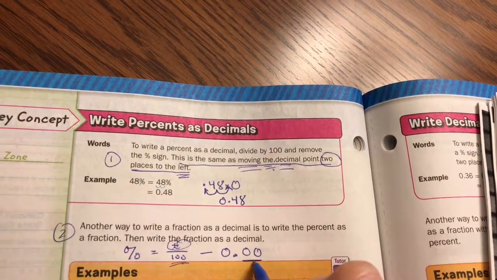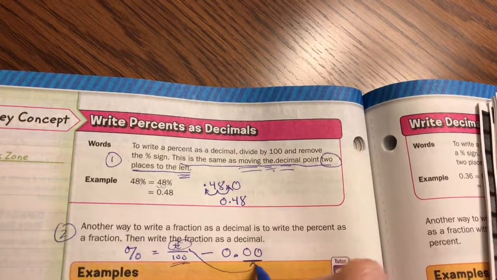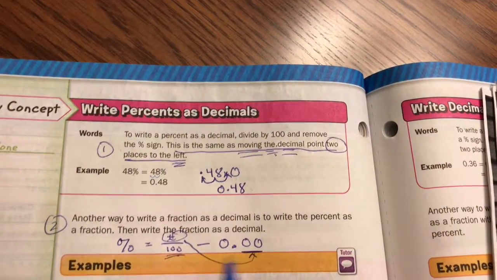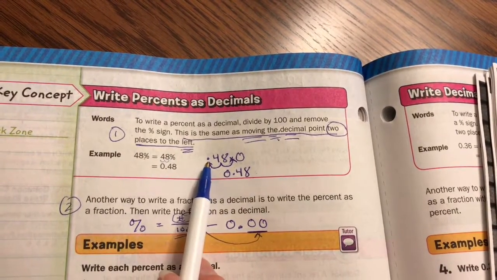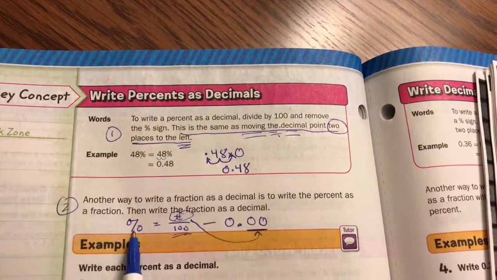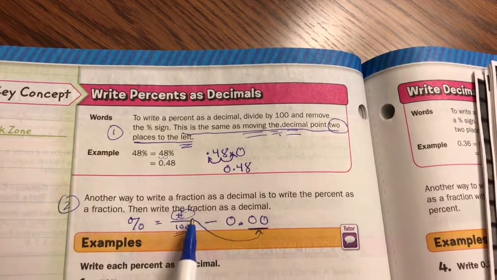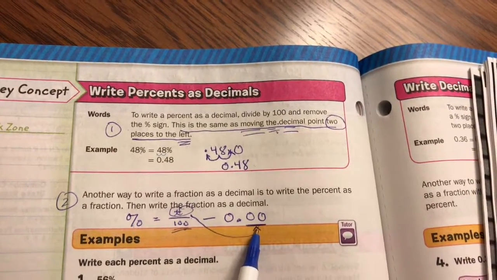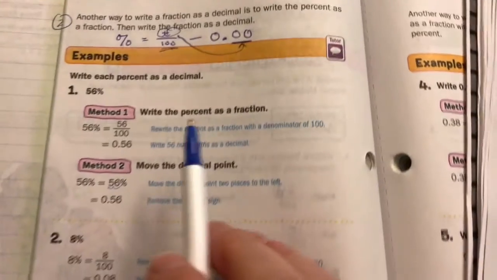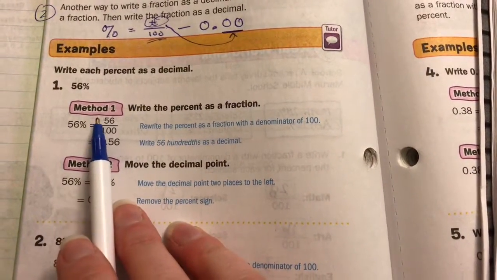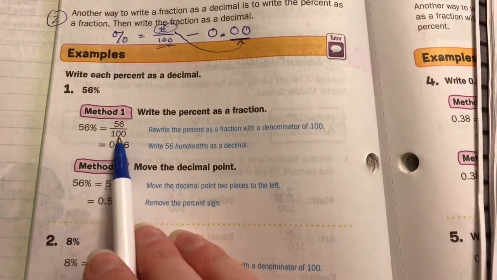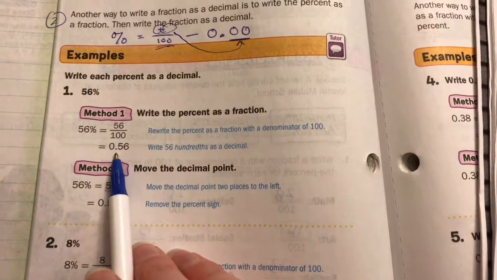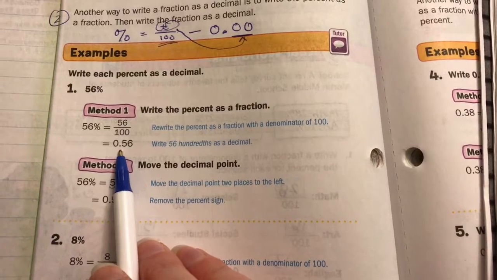Whatever this hundredths is. There you go. So our two methods, moving the decimal place 2 to the left, or changing the percent to a fraction and writing the fraction as a decimal. Here's example 1. Write the percent as a decimal. So we're changing it to a fraction first. 56% is 56 hundredths. That's written as 0.56.